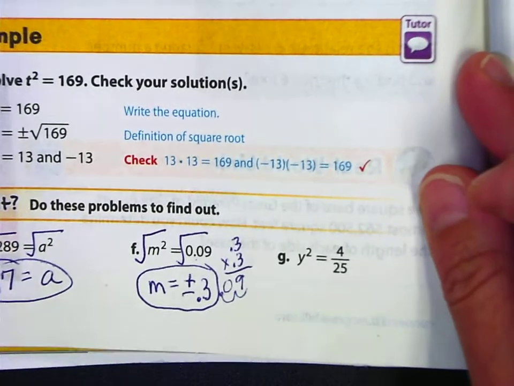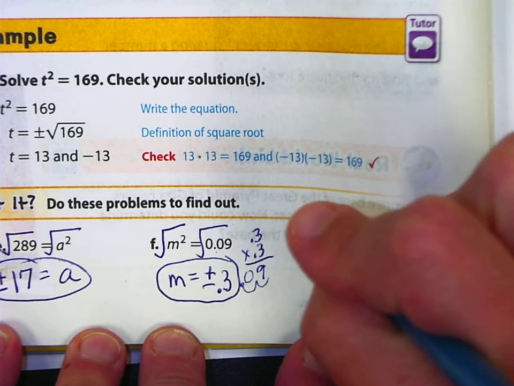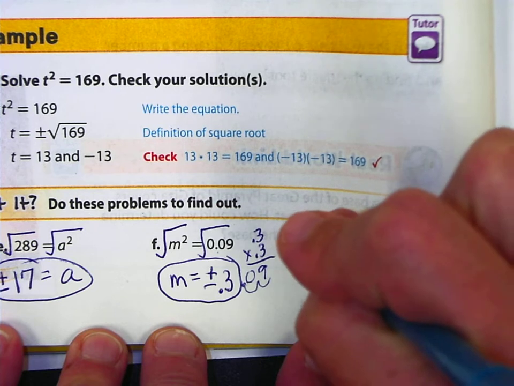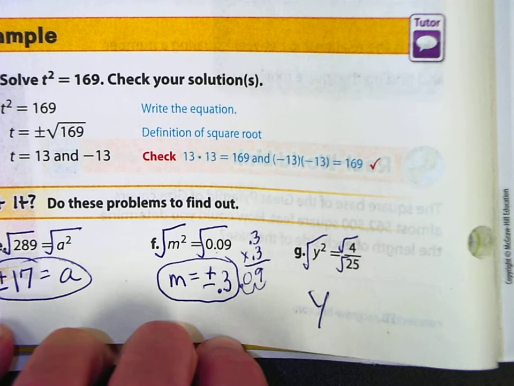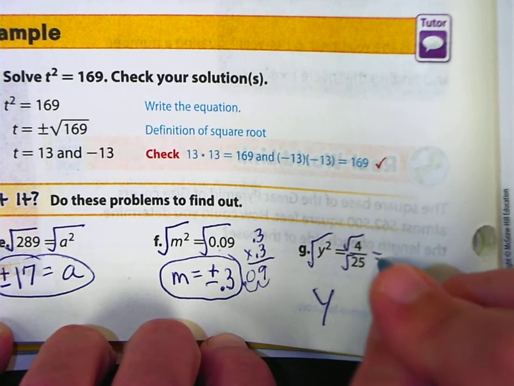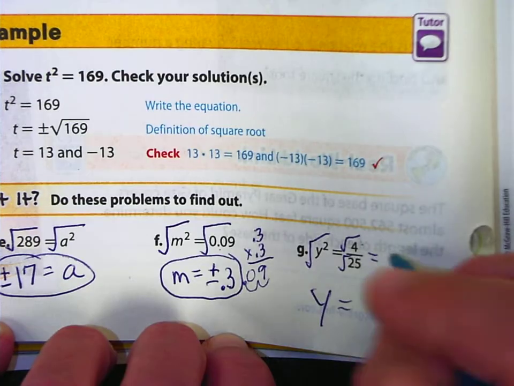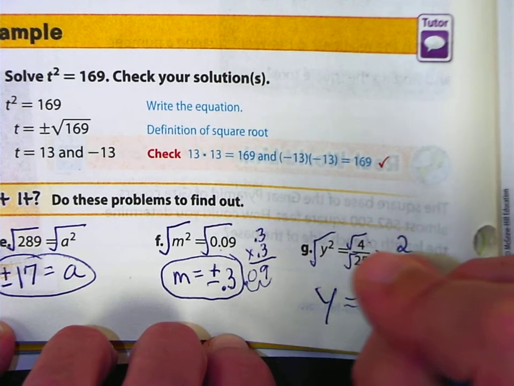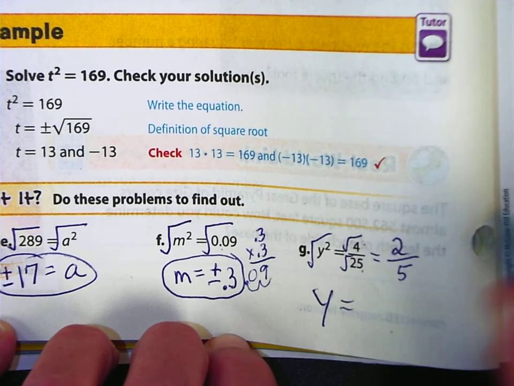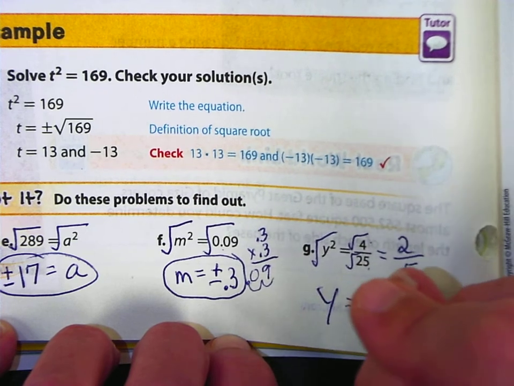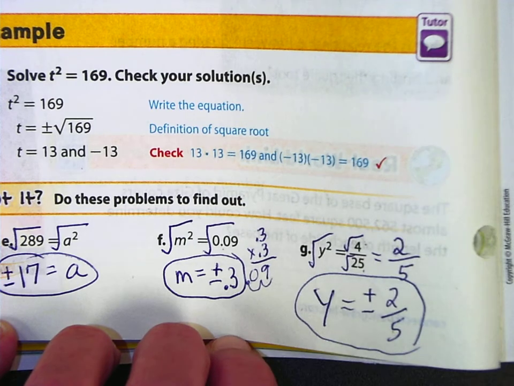And then let's try this last one. So we have a fraction. So we're going to square root both sides. And remember, with a fraction, you can find the square root of the top and the bottom number. So the square root of y squared is y. And then let's solve these individually. So the square root of 4, think, what times itself is 4? That's 2. 2 times 2, so the square root of 4 is 2. And then the square root of 25, 5 times 5 is 25. Square root of 25 is 5. And then we're going to add that positive negative in front. Positive negative 2/5. Okay, we will practice more tomorrow.